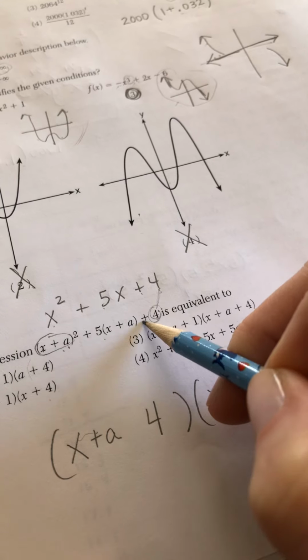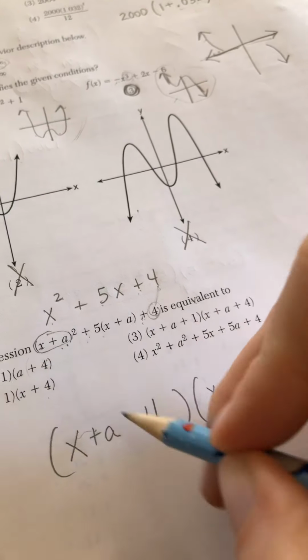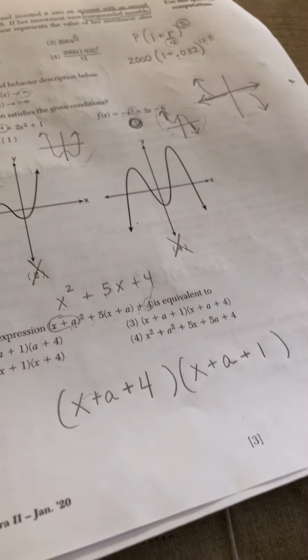Tell me about the signs. They're going to be the same. What are they going to be? Plus signs. Boom, boom. There it is. Answer is number 3.